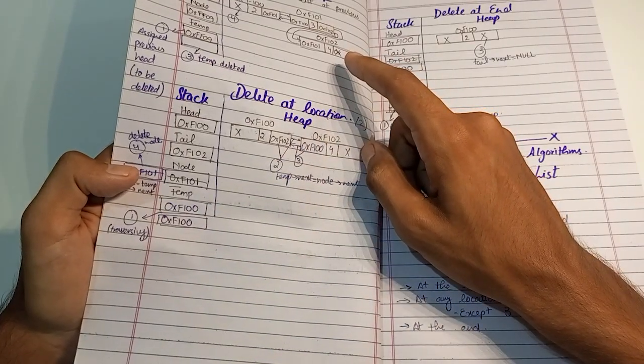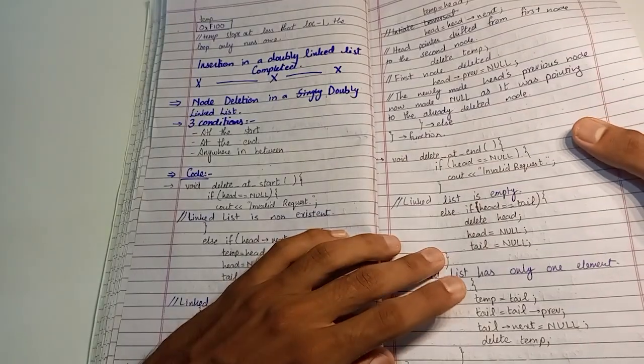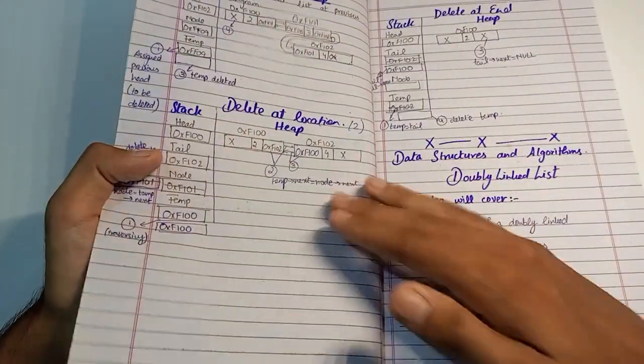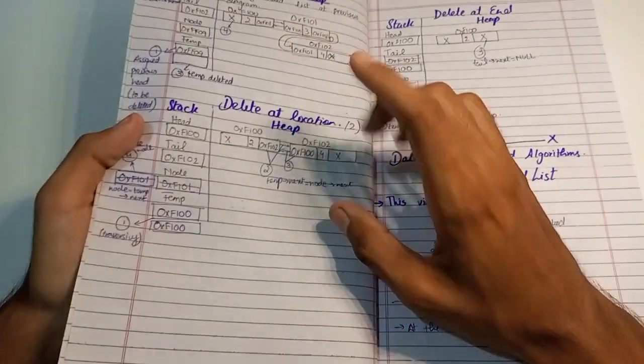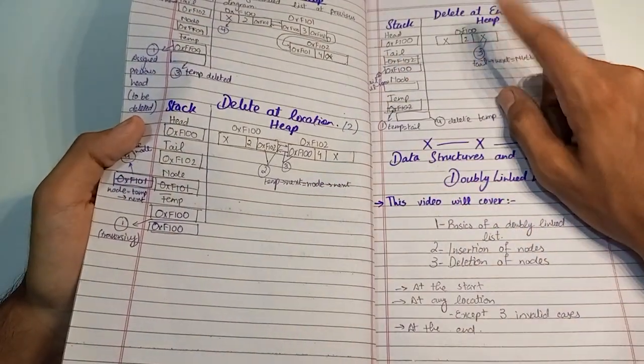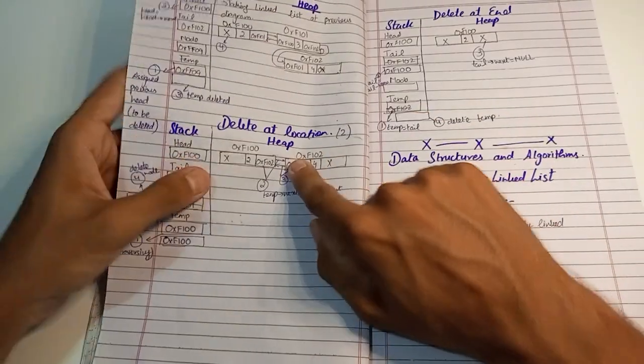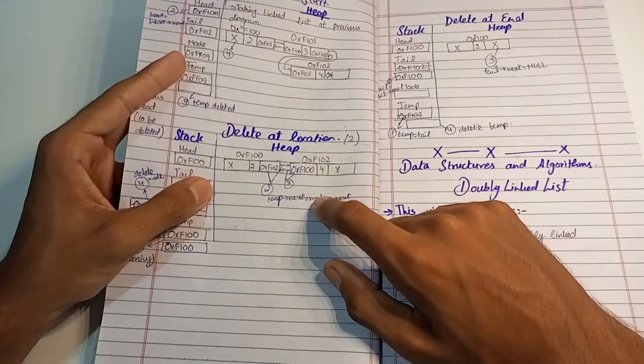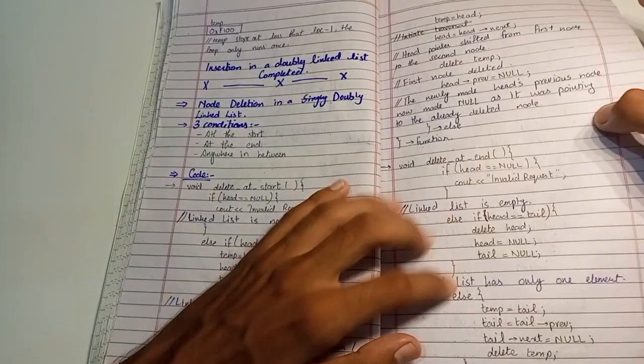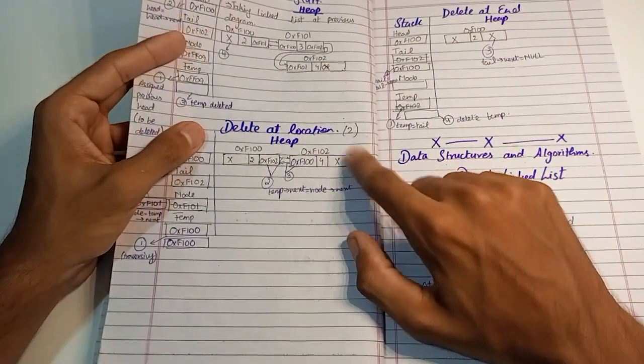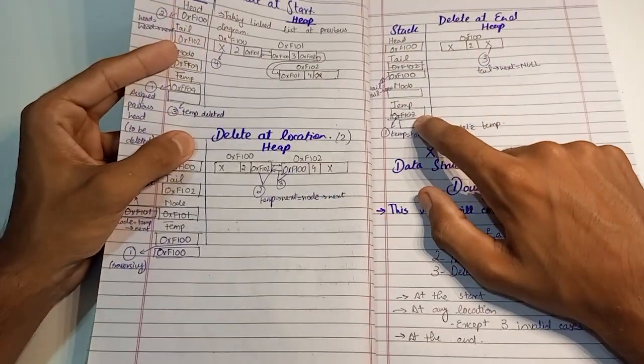Wait a second, hold up. Oh, sorry. This code is for deleting at any location. This is for deleting at the end. So we're going to take this and move it from here. So the first step we had was to assign tail to temp. This was tail, and we assigned it to temp over here, as you can see.